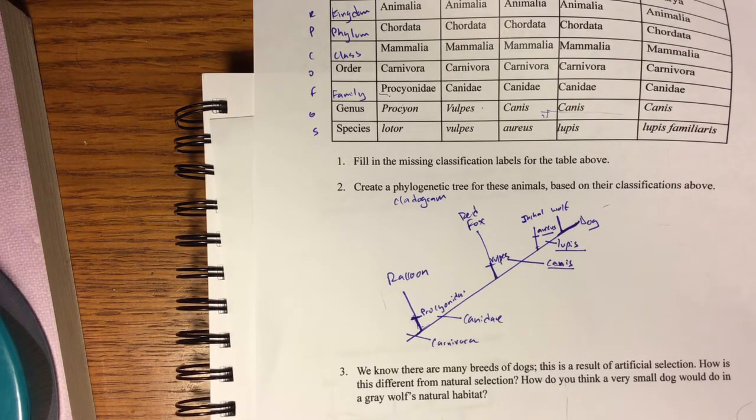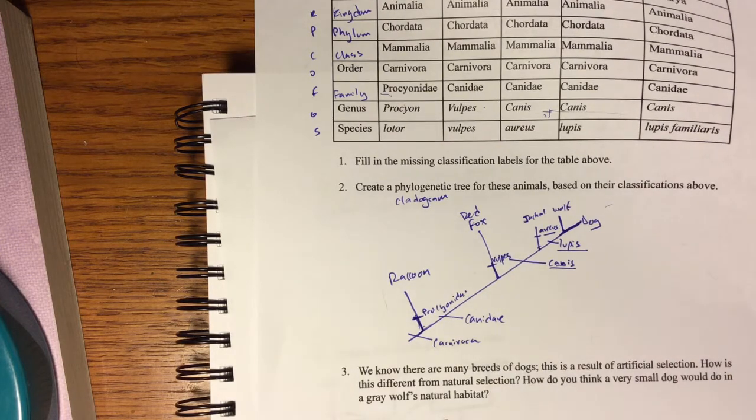Don't overthink it. That's literally all there is. Okay, let's go on. There are many breeds of dogs as a result of artificial selection.